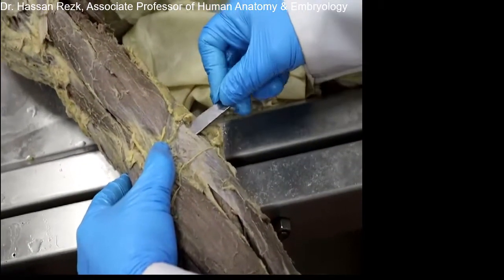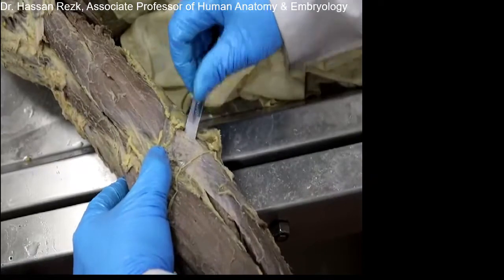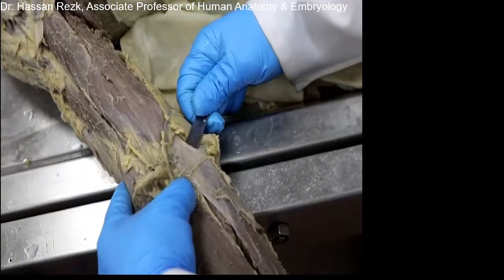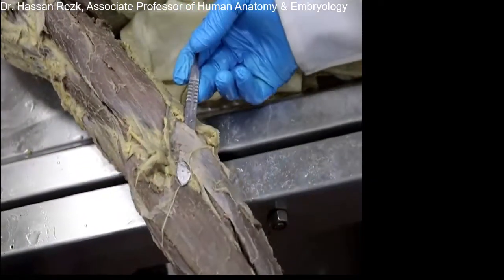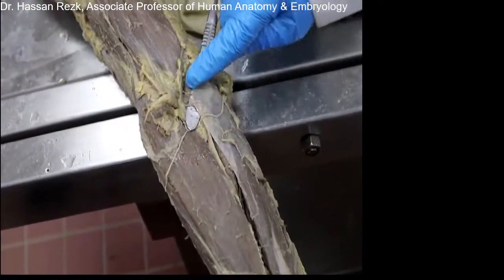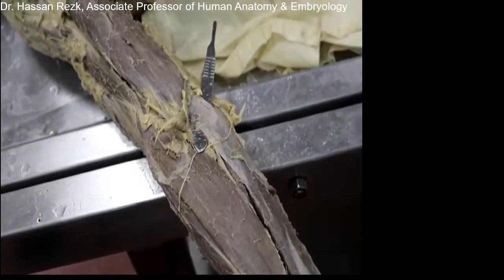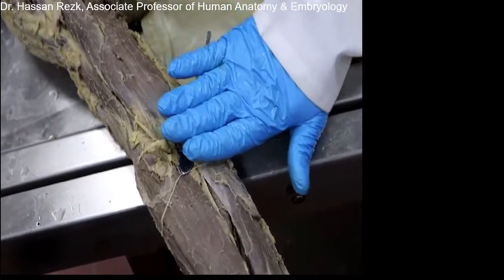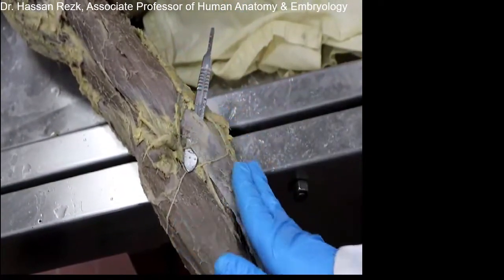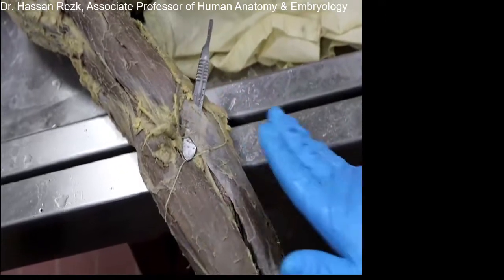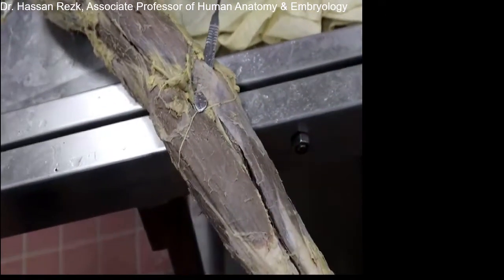It is very thin and so delicate that it can be easily injured. It originates from the medial side of the biceps tendon, and it merges with the deep fascia of the forearm.